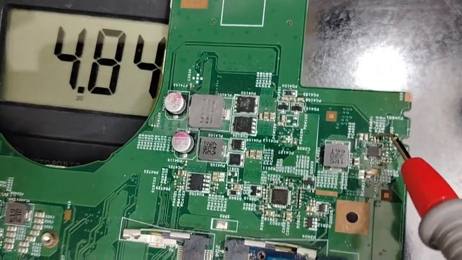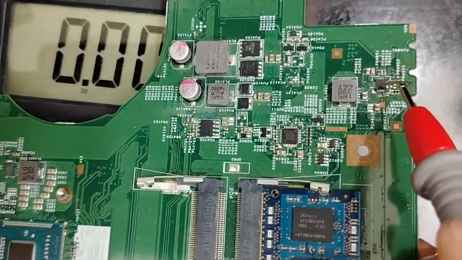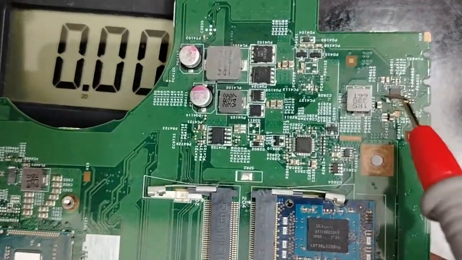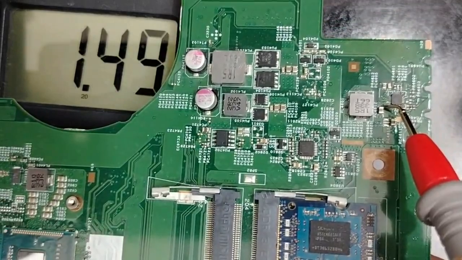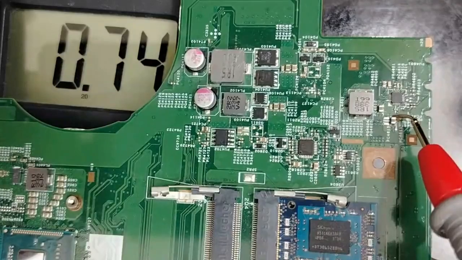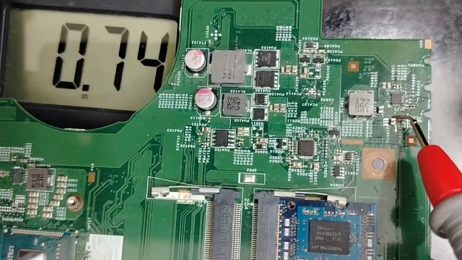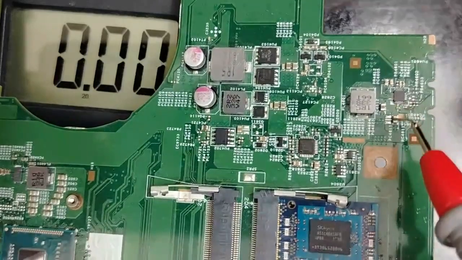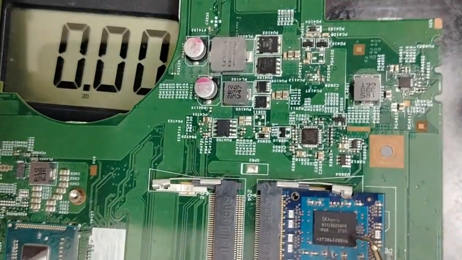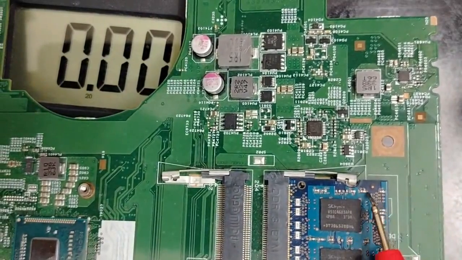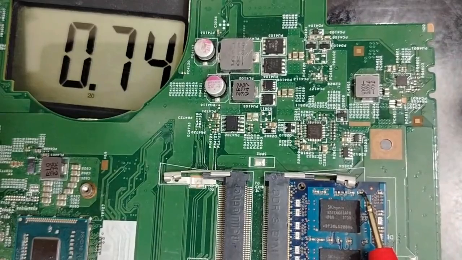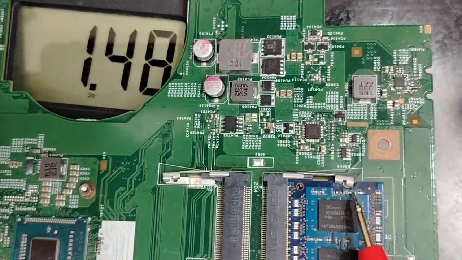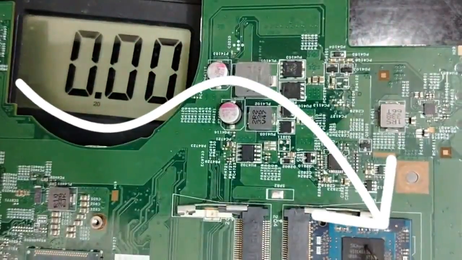We have 5 volts. This 5 volt will be the input of this IC. Then this IC will generate 1.5 volts and 0.75, the half, the VTT. 1.5 volt, 0.75. These 2 voltages will be directed to the RAM. Okay, if we check here, this capacitor, 0.74, this one, 1.5 volts. Good. From the input, guys, to the RAM.